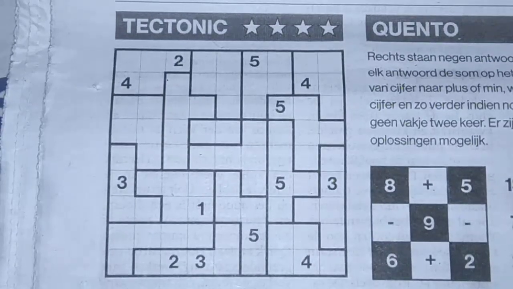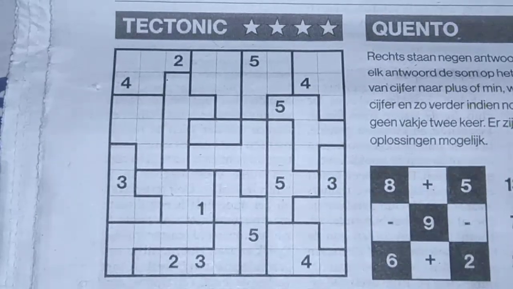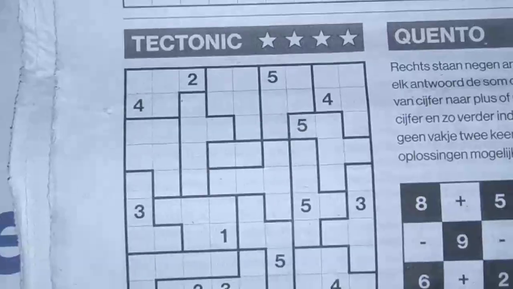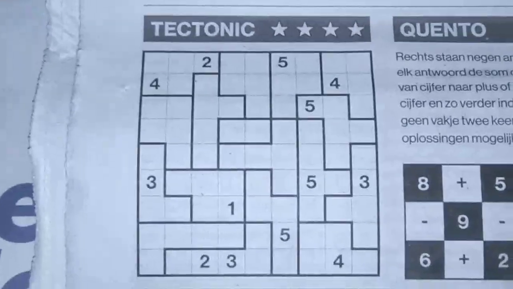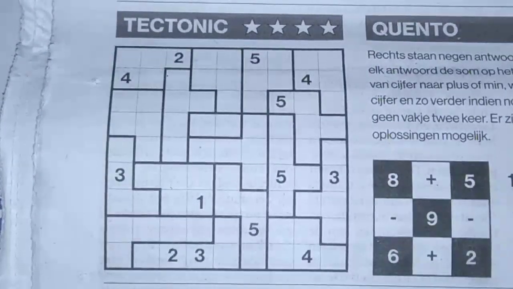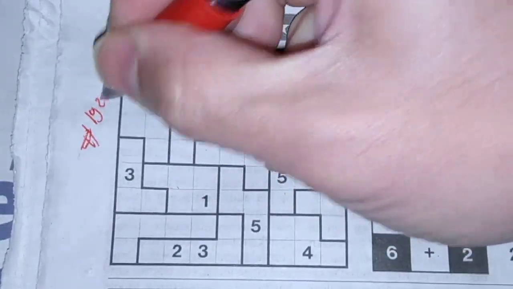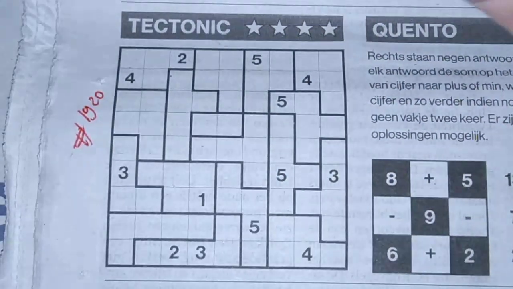It's a tectonic, yes, it's a tectonic, and this will be number 4, the last Sudoku I will solve in today's additional daily newspaper of Saturday, November the 21st, 2020. Yes, the last Sudoku for today. It will be number 1920. Alright, so let's get started.